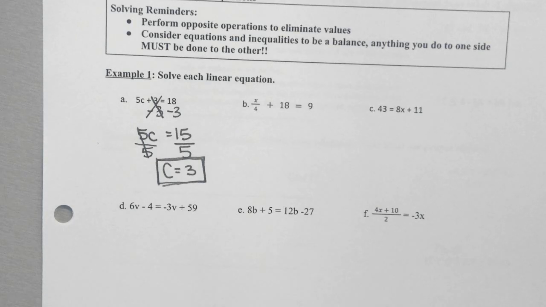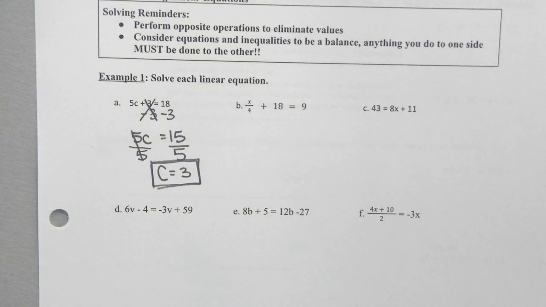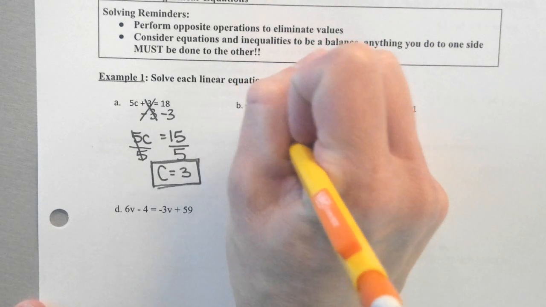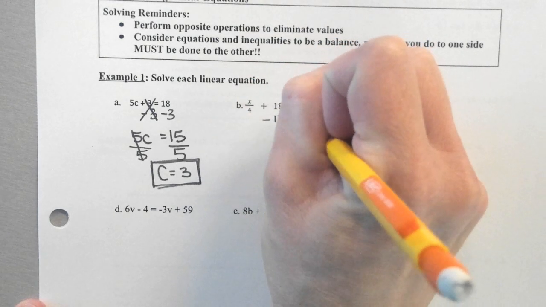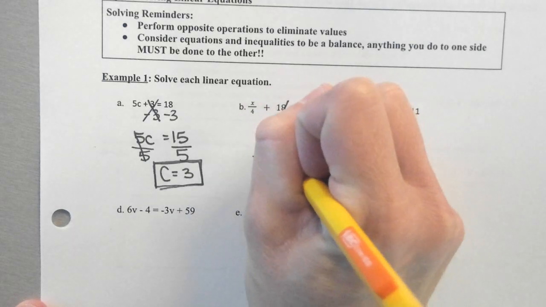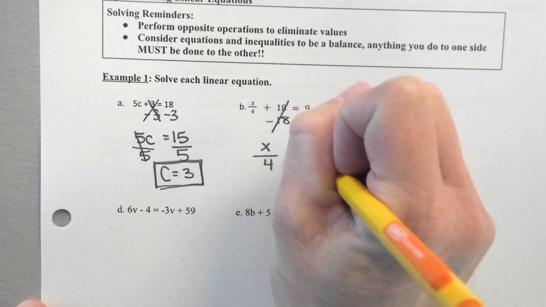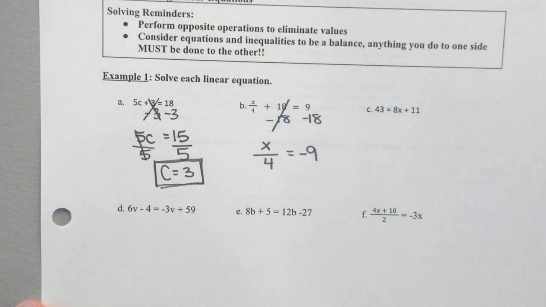Okay, part B. I know there's a fraction there and it looks concerning. Let's deal with what's being added or subtracted first. How can I remove the 18? Minus 18 on both sides. So I've got x divided by 4 equals, if I do 9 minus 18, I get negative 9.